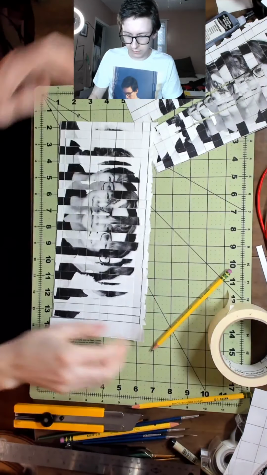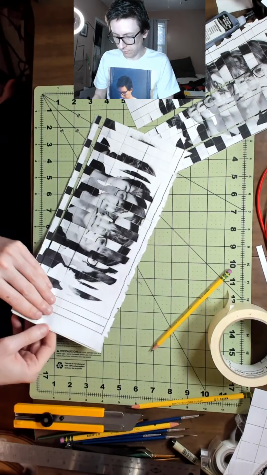I just realized that I will need to cut this down on this edge.